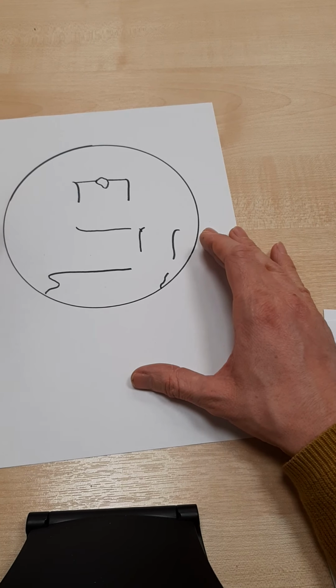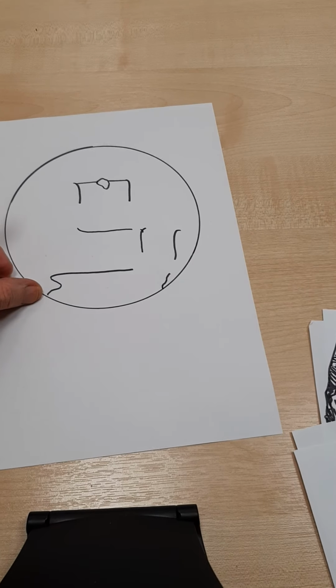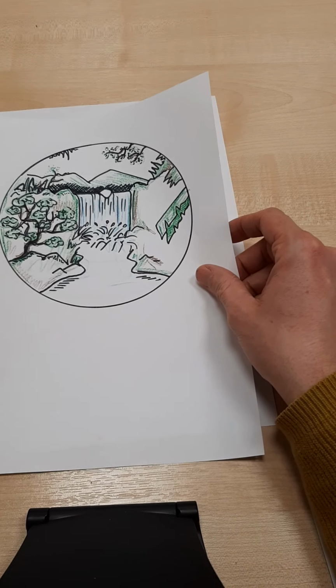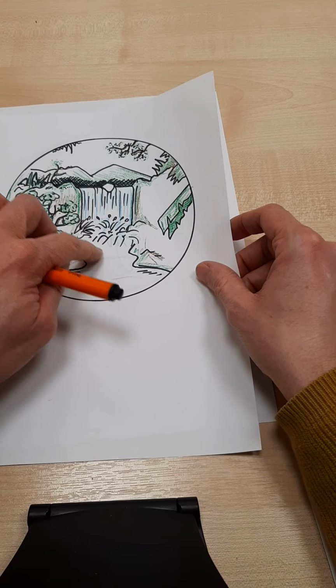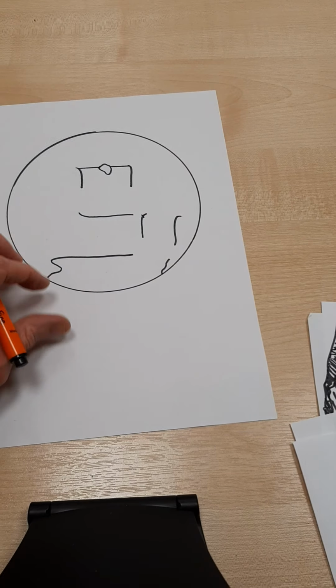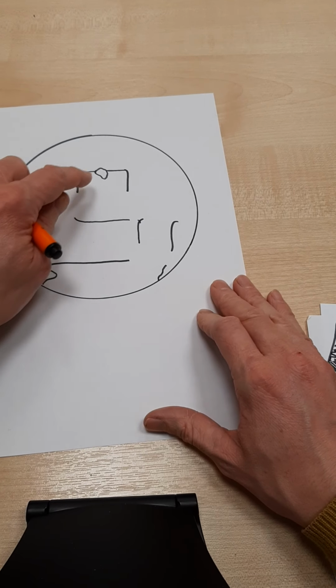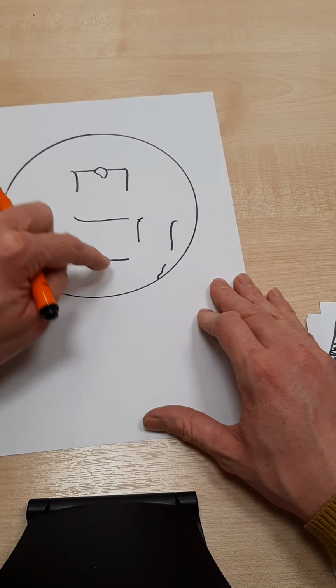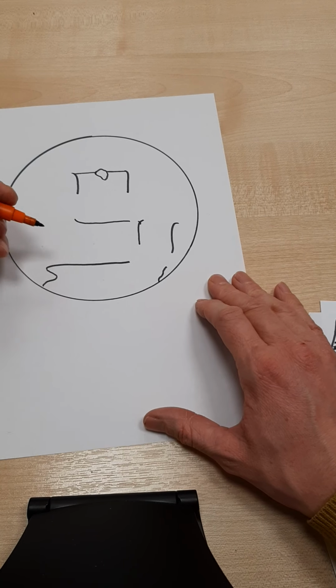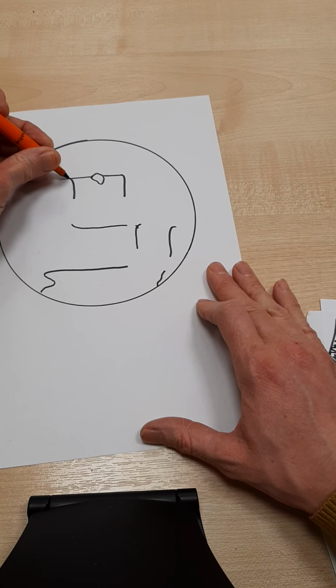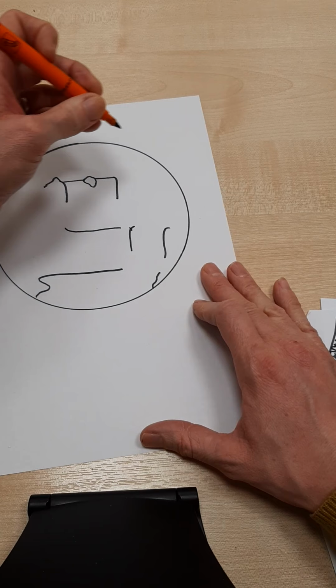So this one is a little bit different to my first one. This is my first one where I've got my waterfall, and it's coming down to a river. This one, I've got waterfall, pool, waterfall, pool. Okay, so let's make it look a bit more like a picture.